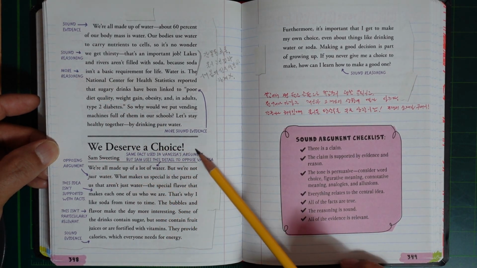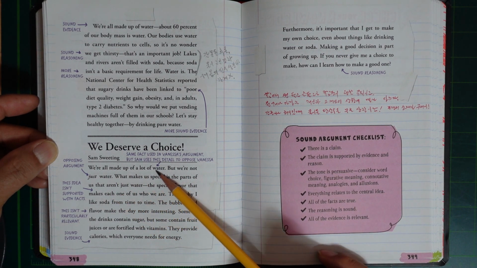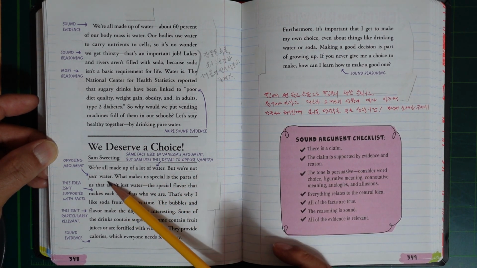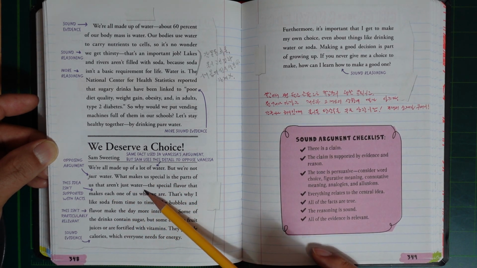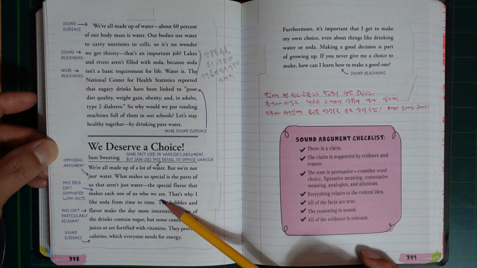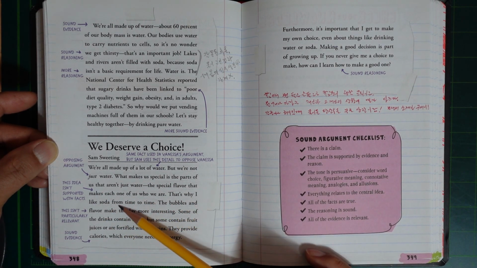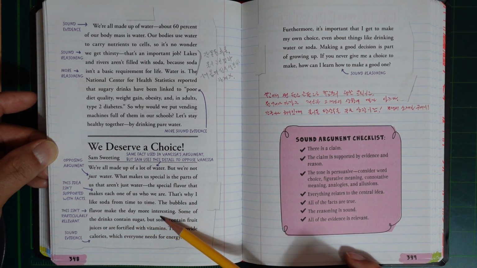"We Deserve a Choice" by Sam Sweeting. You are all made of a lot of water, but you are not just water. What makes us special is a part of us that isn't just water, the special flavor that makes each one of us who we are. That's why I like soda from time to time. The bubbles and flavor make the day more interesting.